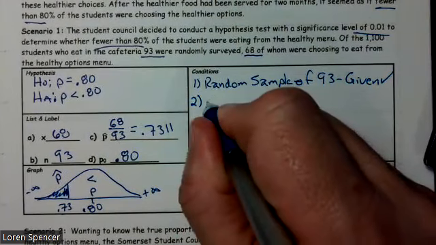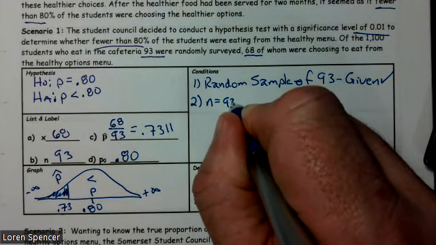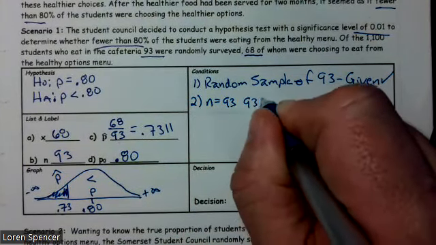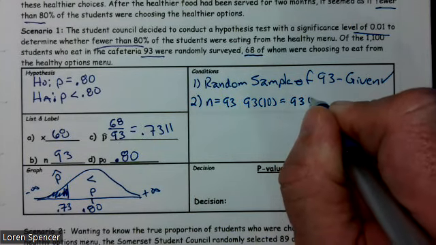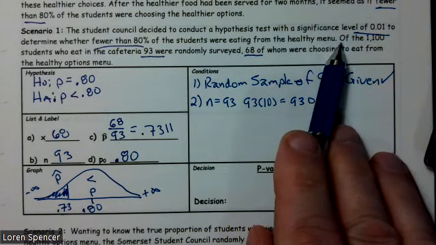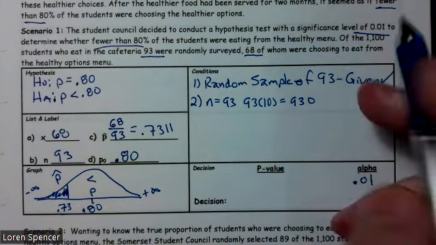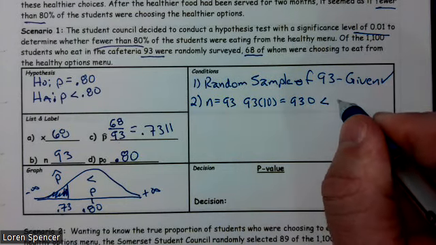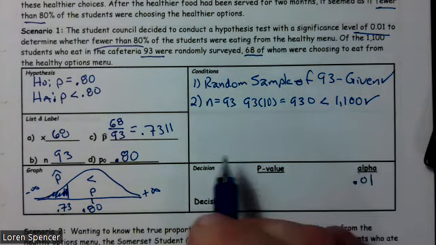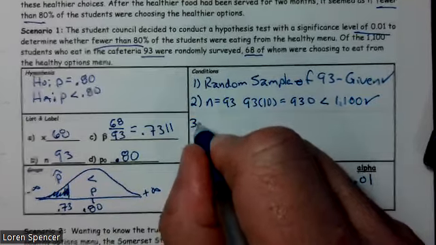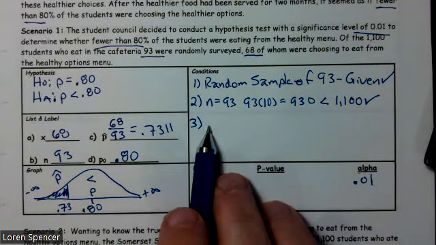We're all saying, well, n is 93, and we're going 93 times 10 and getting 930, and our population size was 1,100. So this is less than 10% of the population. So we can go ahead and sample without replacement. So that's pretty good. Where we're not doing well is here.